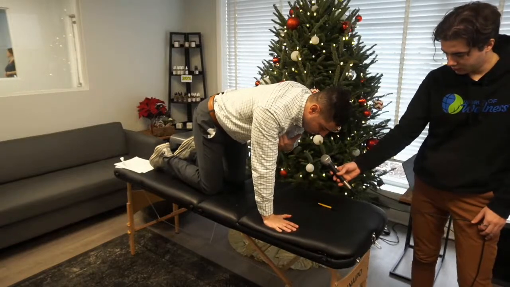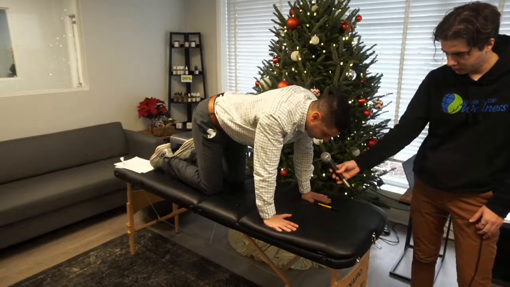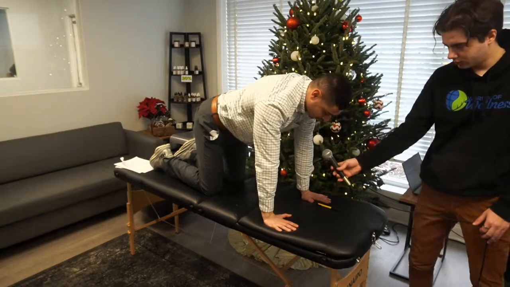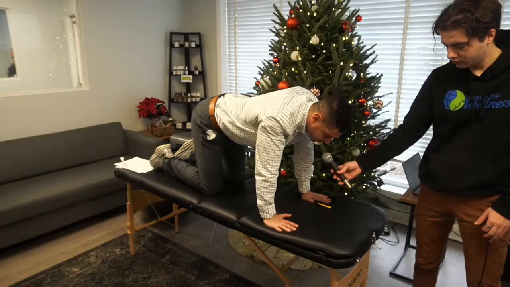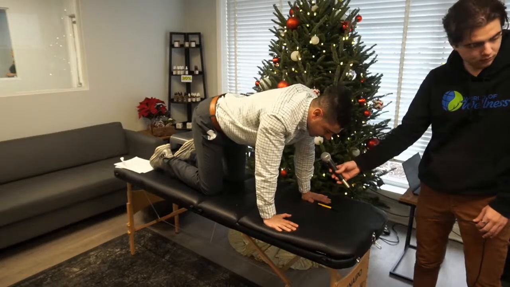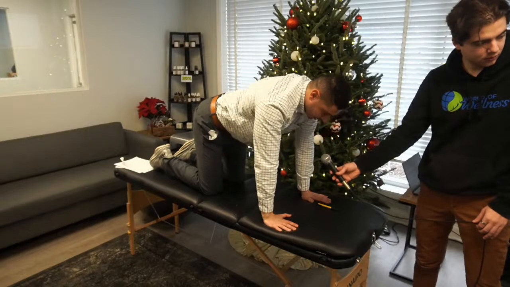And think of just dropping your sternum all the way down towards the ground. You're going to feel your shoulder blades touching the back, and then you're just going to do a press up. And this is a good way to strengthen that serratus anterior muscle a little bit. And then it's just going to help with a little bit of mobility in your back.